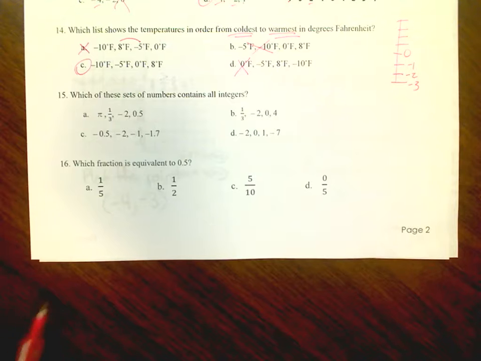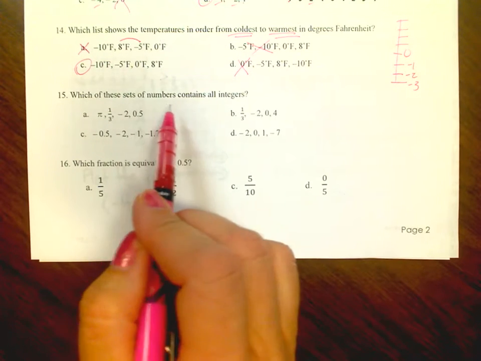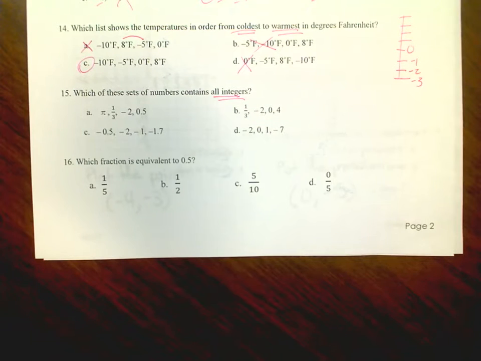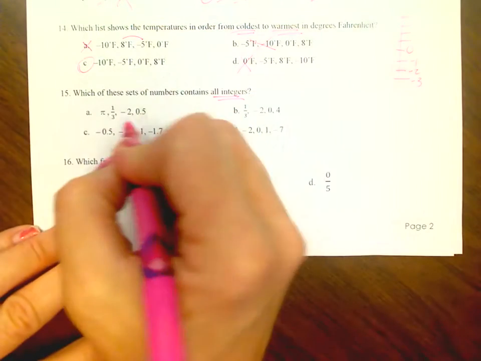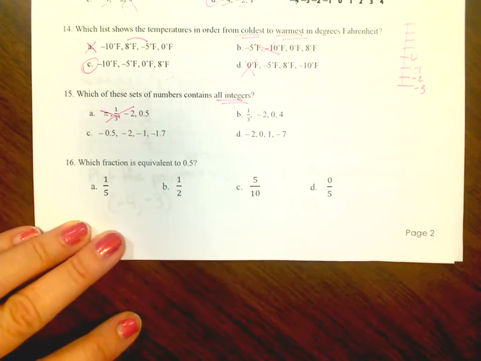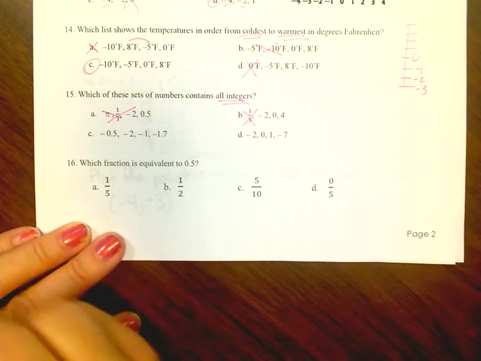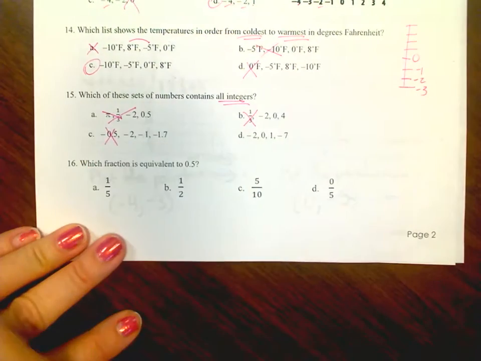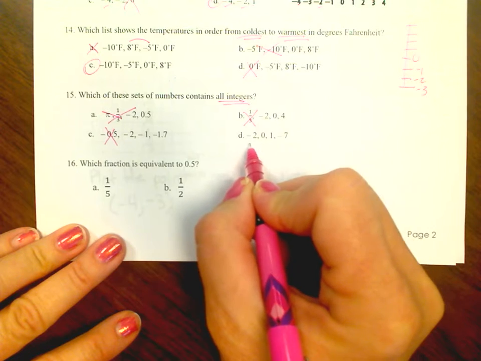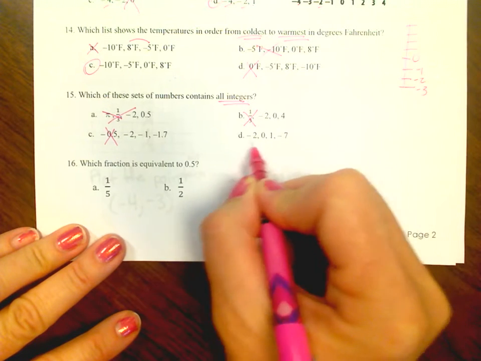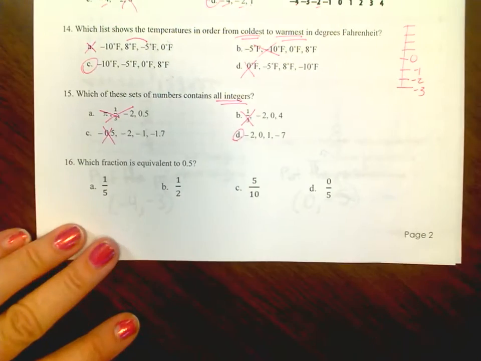Number 15. Which of these sets of numbers contains all integers? Integers are whole numbers and their opposites. It does not include fractions, percents, or decimals. So there's a fraction and an irrational number. There's a fraction. There's a decimal. This is the only one that doesn't have fractions or decimals. So these are all integers.